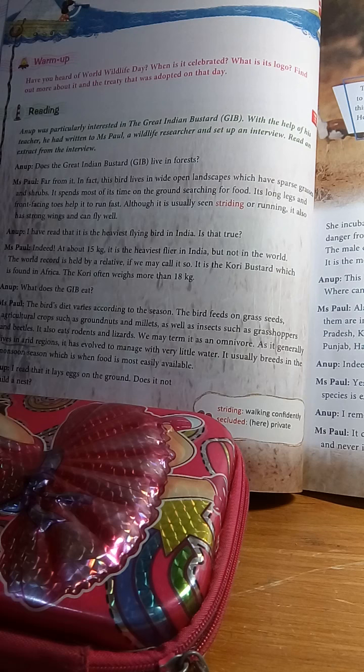Good evening, children. Today we are going to discuss Standard 8's GIB lesson. It is in Unit 2. It is about a bird which belongs to an endangered species. It is called Great Indian Bustard.